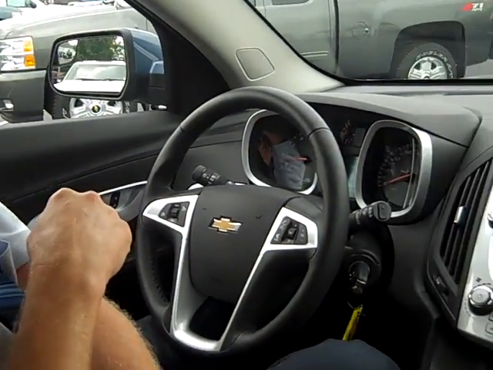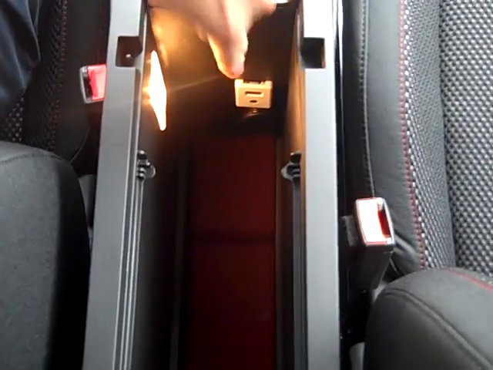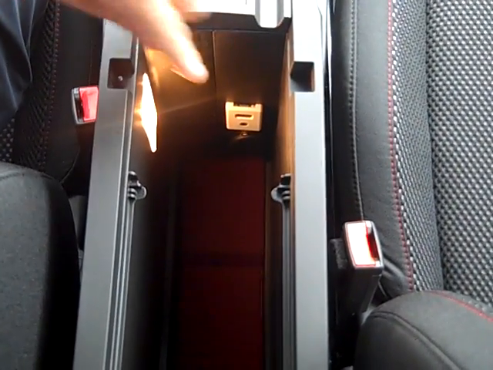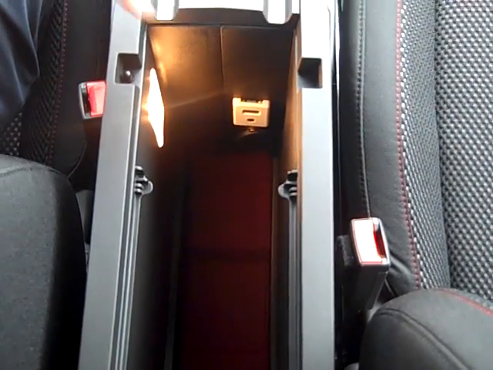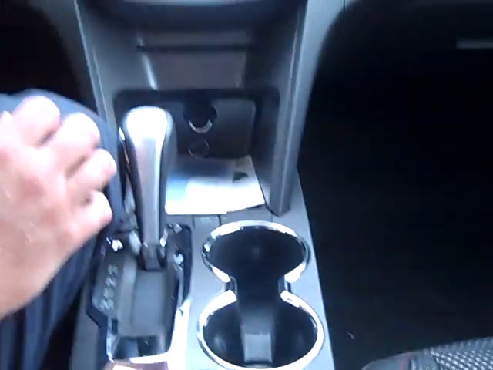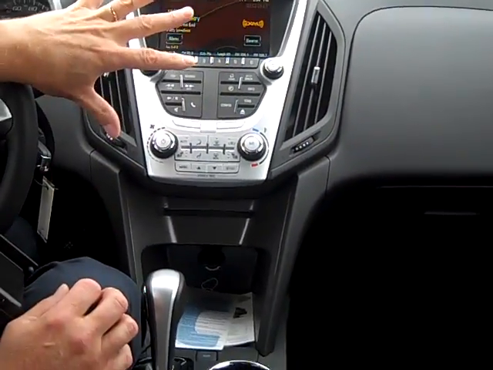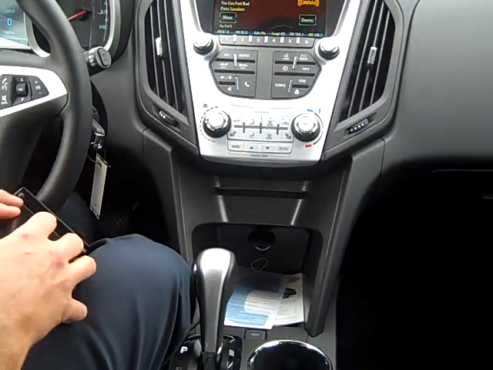Now if we open our console, down in here we have a USB port and we have a 3mm prong port down here, plus your 12-volt recharge. You can plug smartphones, you can plug your iPods, anything into the USB, and then use all your radio controls to control it from up here. If you use the 3mm prong, it'll still play through the radio system, but you're going to have to use your own controls.